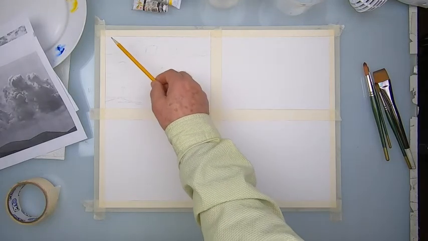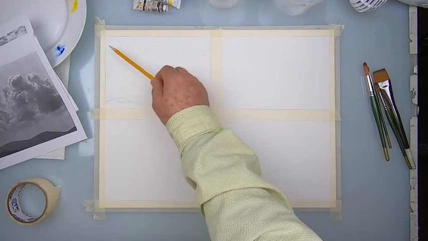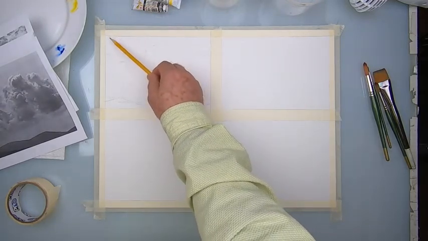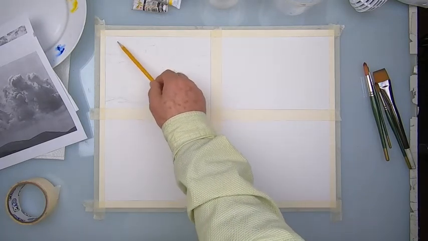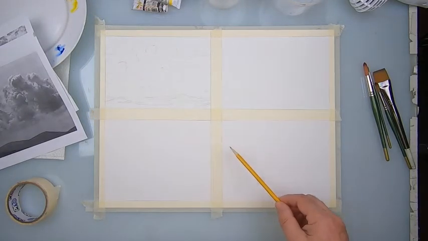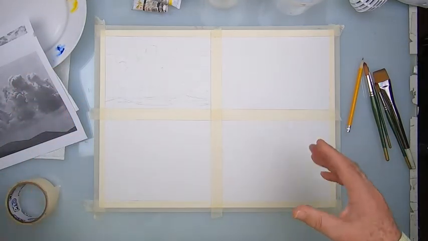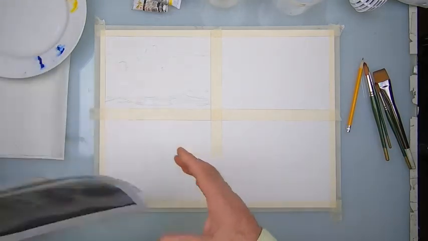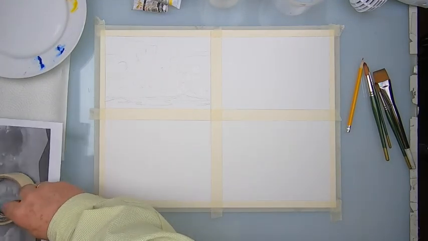I am going to make a conscious decision about my light source direction. So I'm going to make my light from the left to right. That's going to be my light direction. And so the first color combination that I'm going to use is I think yellow and violet. So here we go.